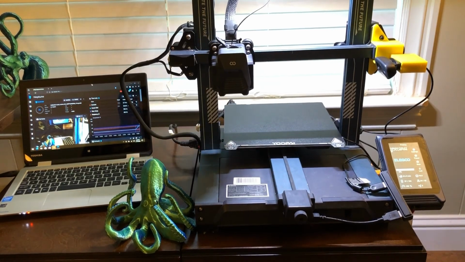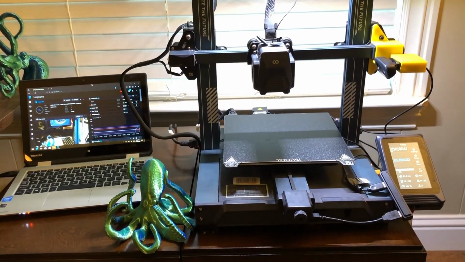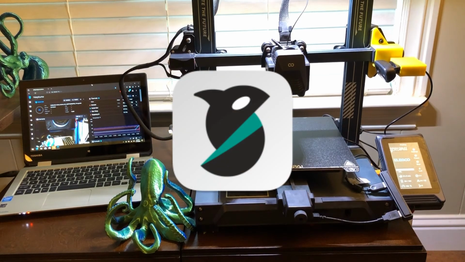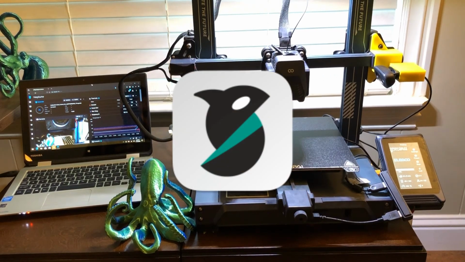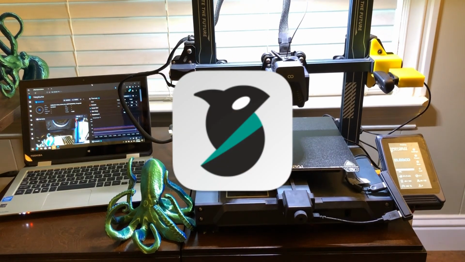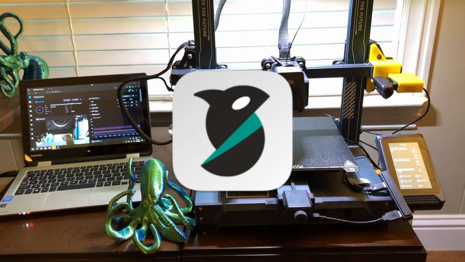For those using other slicers, most people will be out of luck importing profiles. The only exception being Orca Slicer. There is an experimental feature to import Orca Slicer printer profiles.